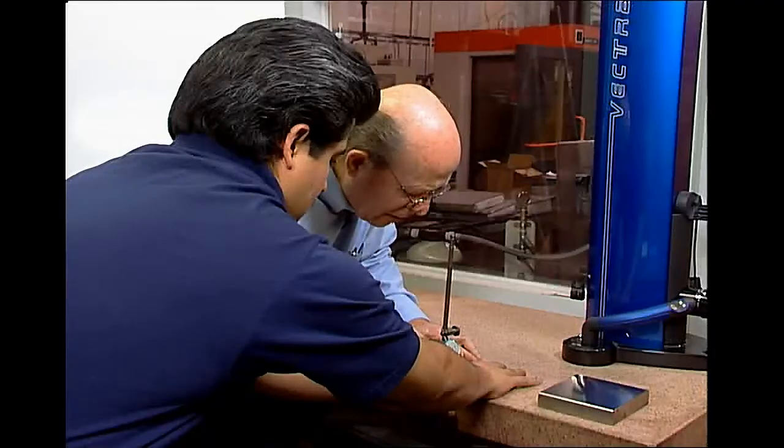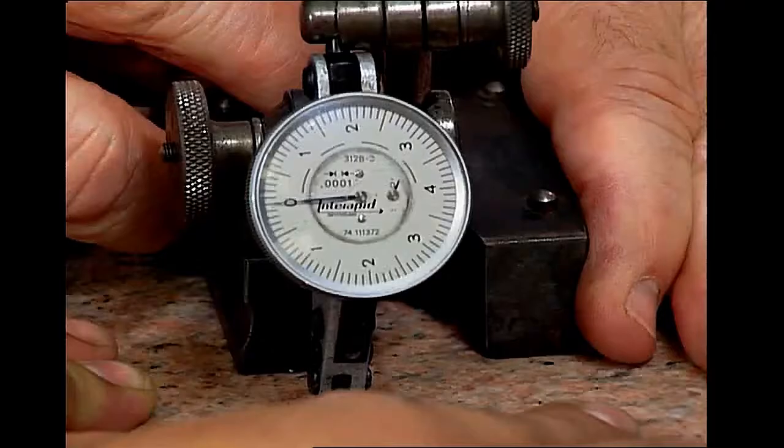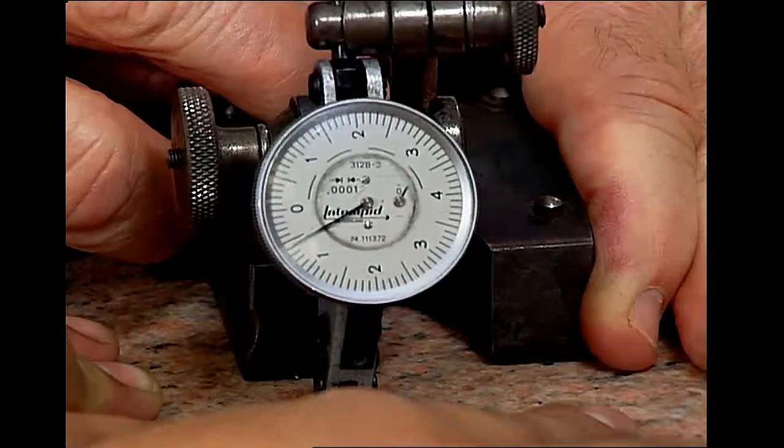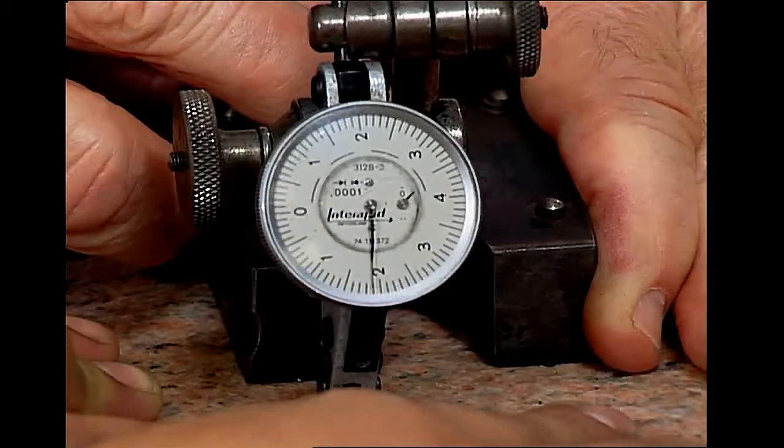Now I'm going to go over this. Now watch what happens. It's going over the hair now. That's 2/1000ths.